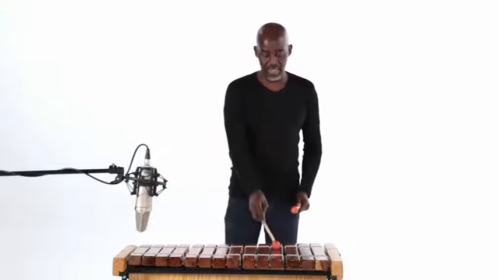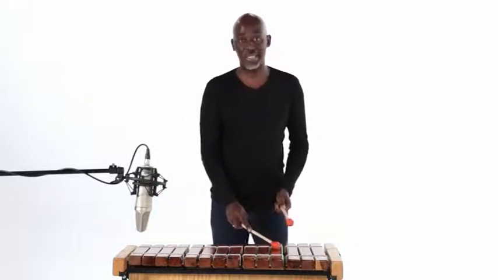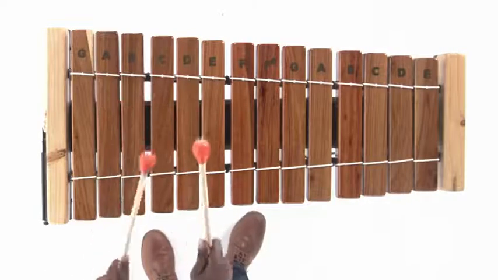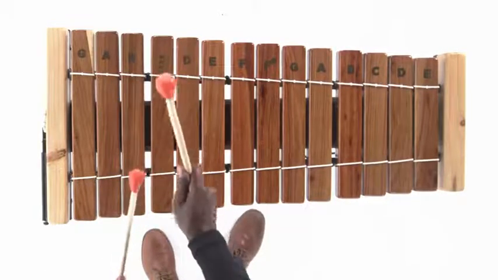Okay, you start on the key C. Actually, the whole song is in the key of C. Right, C, you go to D. C, C, C, D, C.